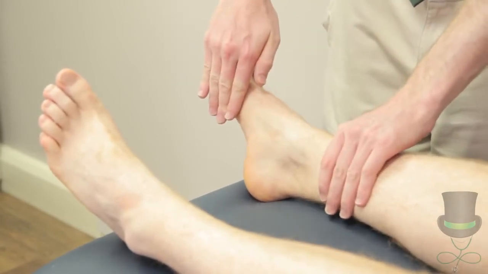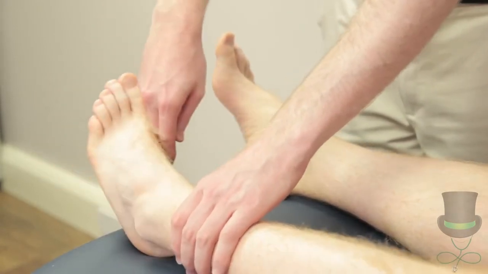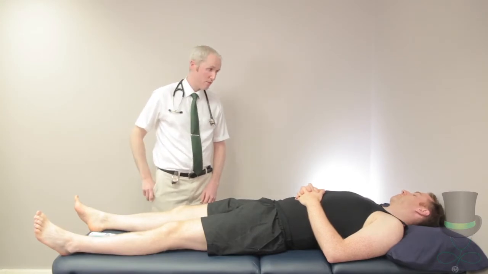Can you push in against it? Great. And I'll put my hand on the inside of the foot here. Can you push in against it? Perfect. Okay, that's great. So the next thing I'm going to do is check the reflexes in your leg.